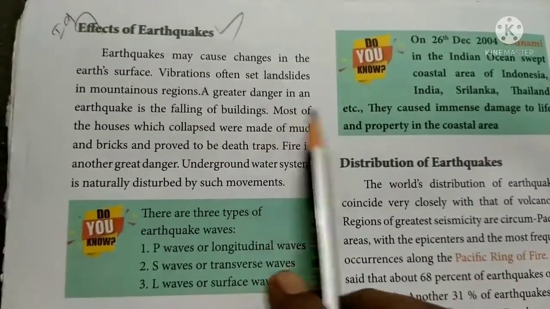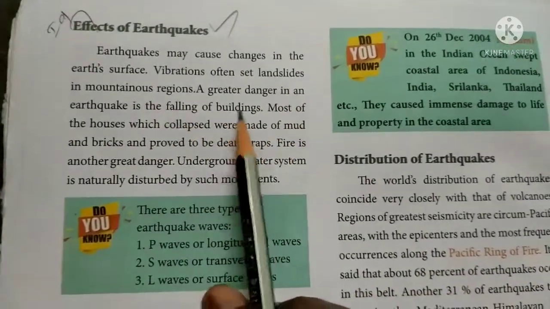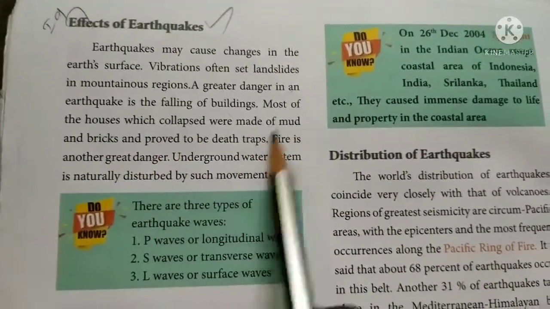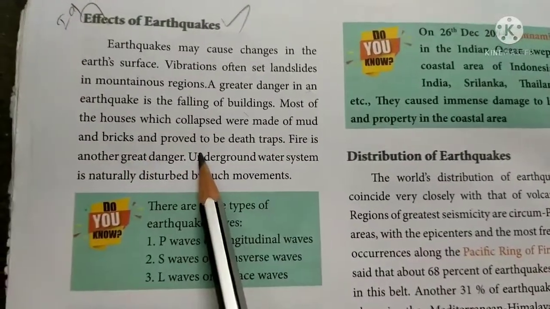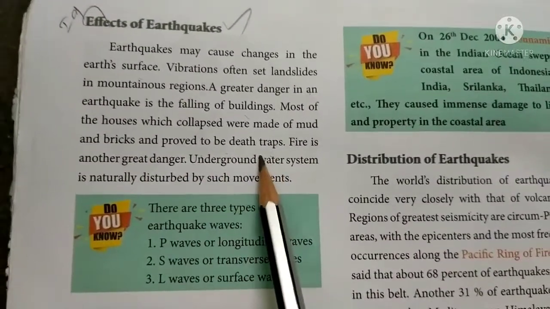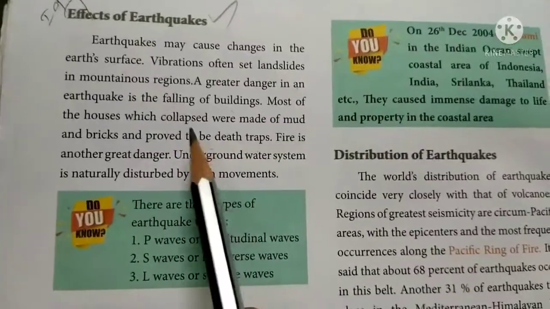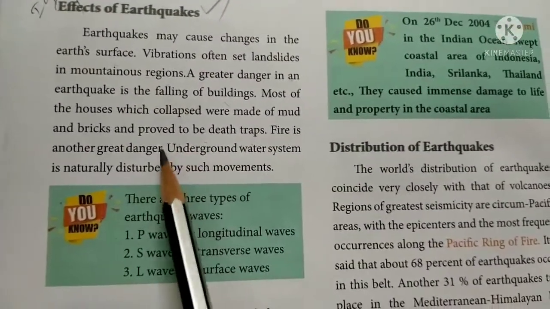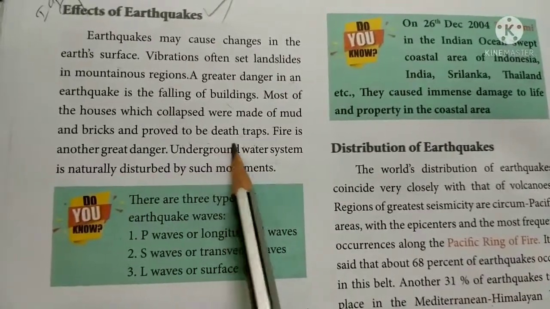A greater danger in an earthquake is falling buildings. So due to earthquakes, many buildings will fall down, and most of the houses which collapsed were made up of mud and bricks and proved to be death traps, okay. So due to earthquakes, many houses made of mud and bricks will collapse, and even death occurs.